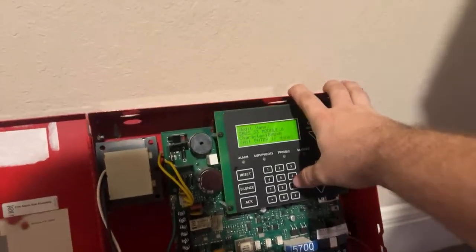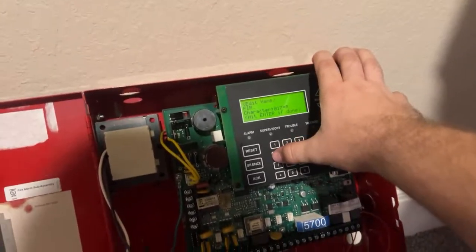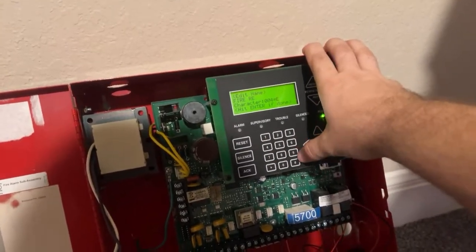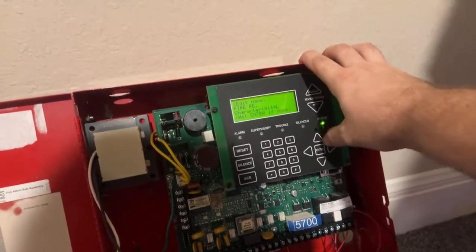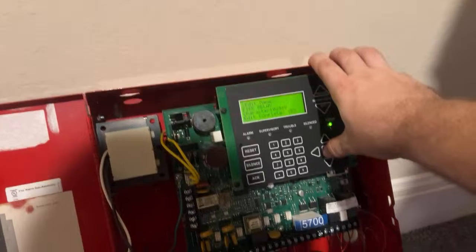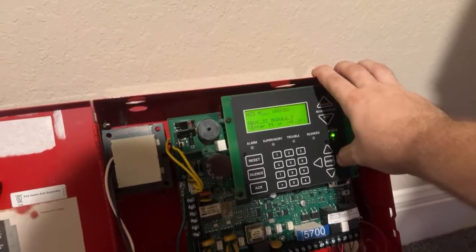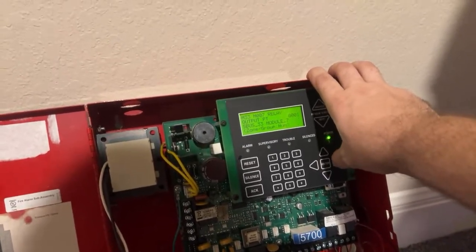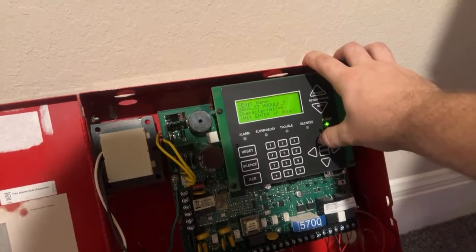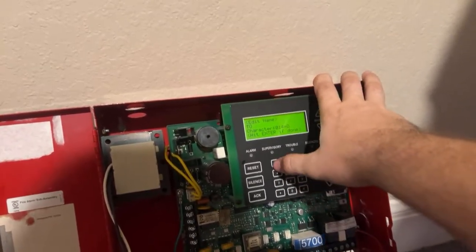And then we're going to do fire. Relay. Then we're going to do... I need to learn O, man.